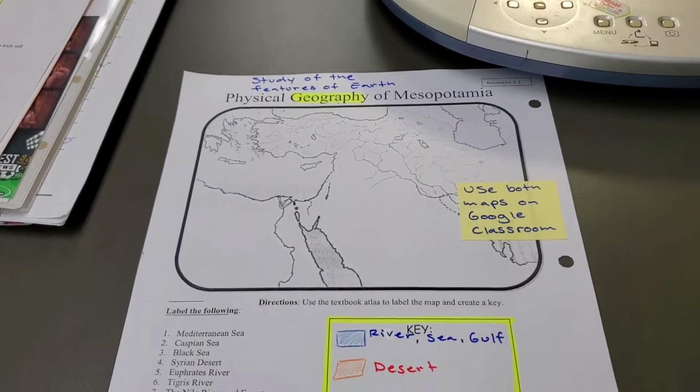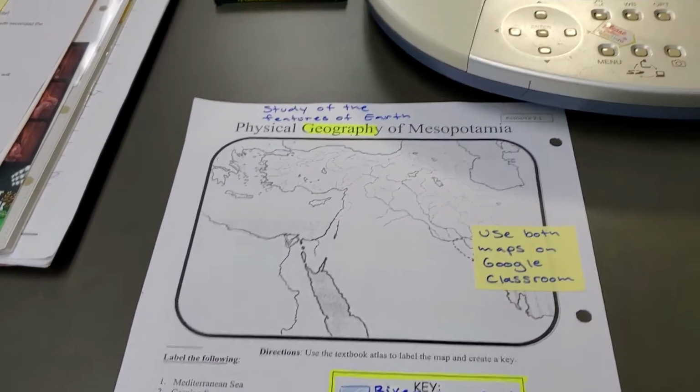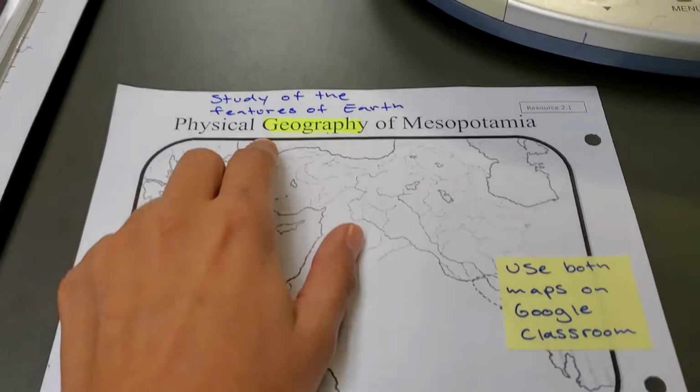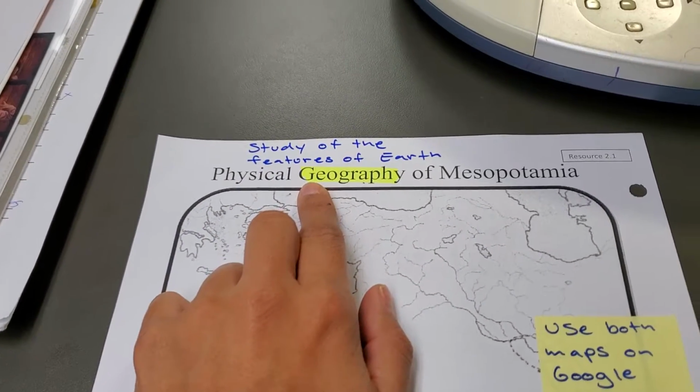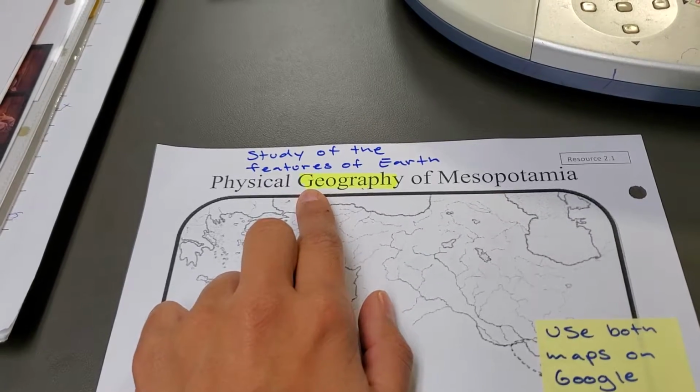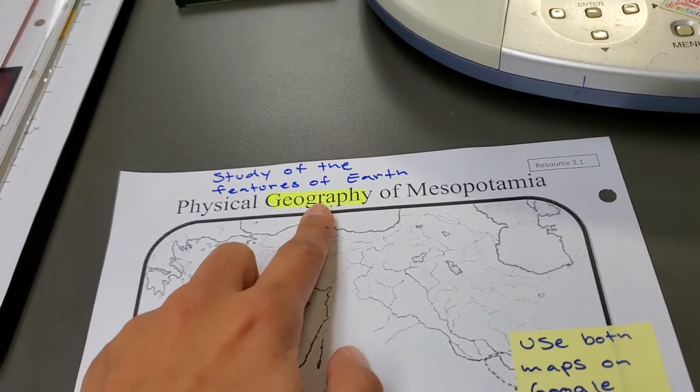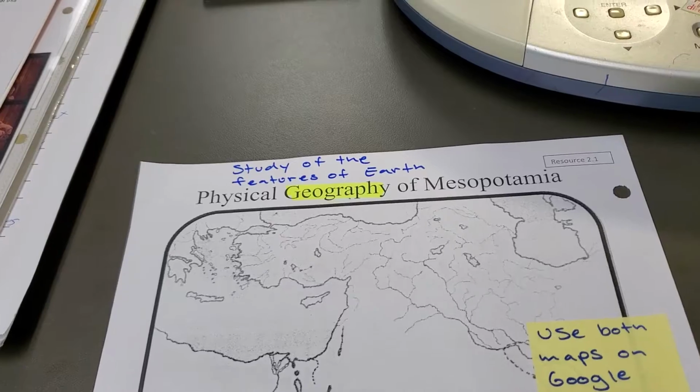When you first get your map, Ms. Bayo is going to have this projected on the Elmo, and you're going to be able to see that up on the board. What I want you guys to do is either circle, underline, or highlight this word geography. What that refers to is the study of the features of the earth. So you're going to go ahead and write that down when you get your map.